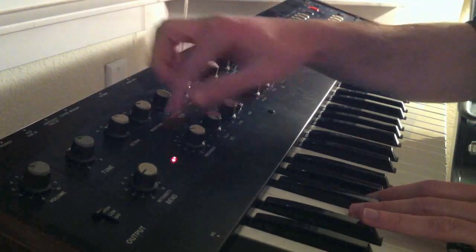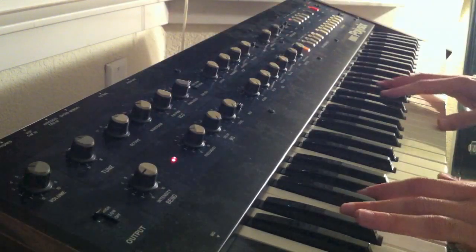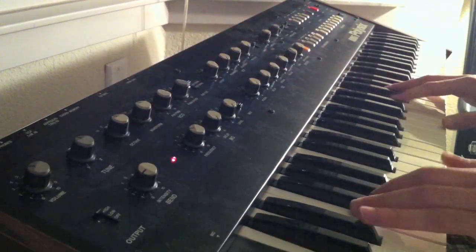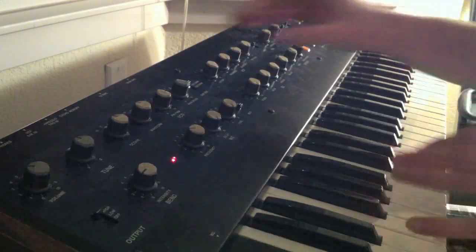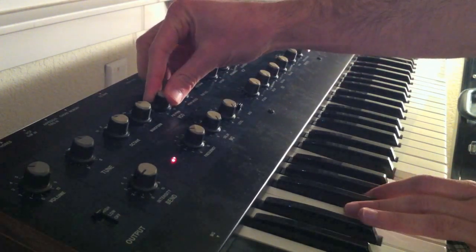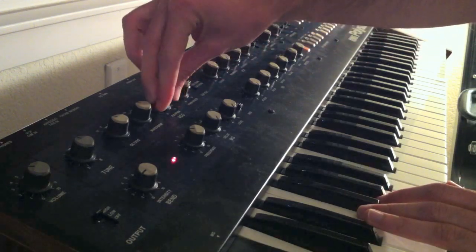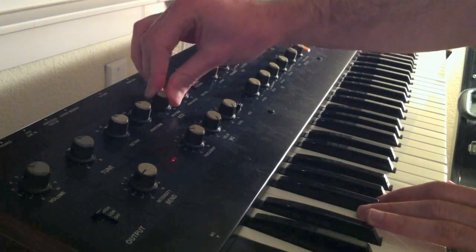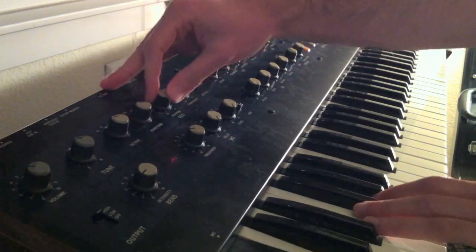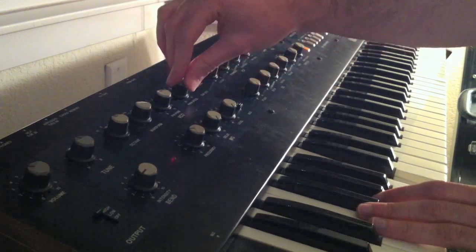Second knob here is your waveform. So you have a sawtooth, which is what is selected right now, pulse width, and this is manually adjustable, the width of the pulse. And the third one is pulse width modulation, which basically has its built-in LFO here.